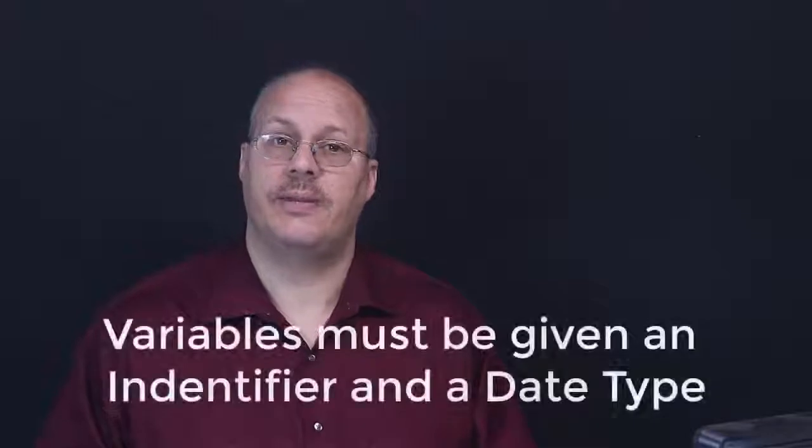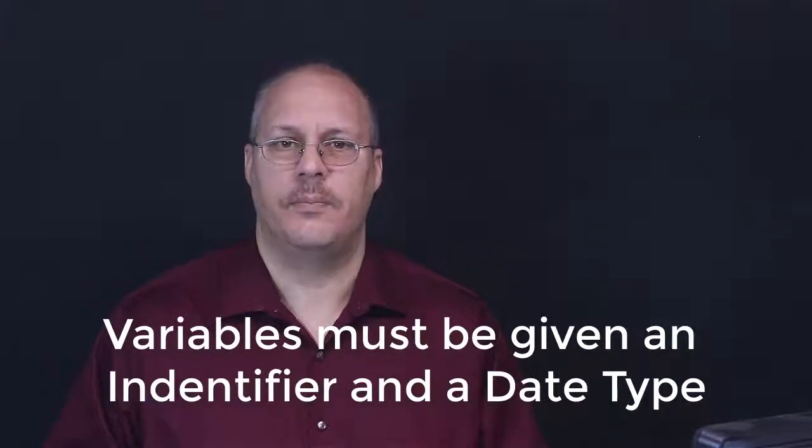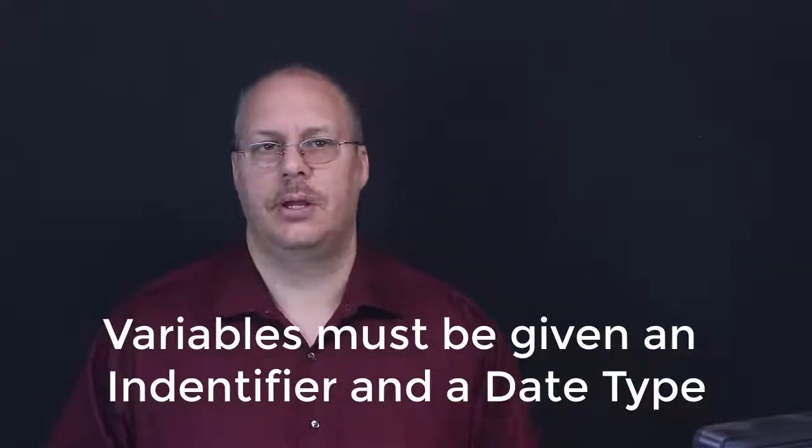However, you do need to provide it with a name, something that's called an identifier, and a data type. Java has several commonly used native data types, including int, float, byte, string, date, and char, which is short for character.